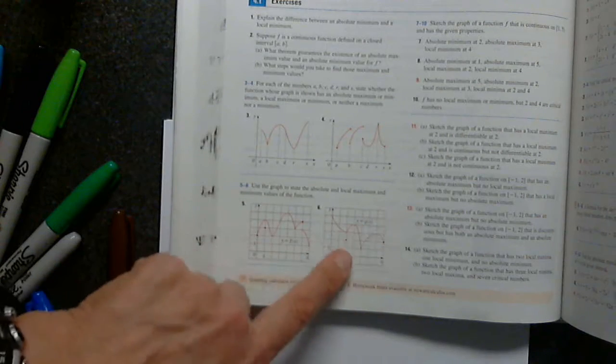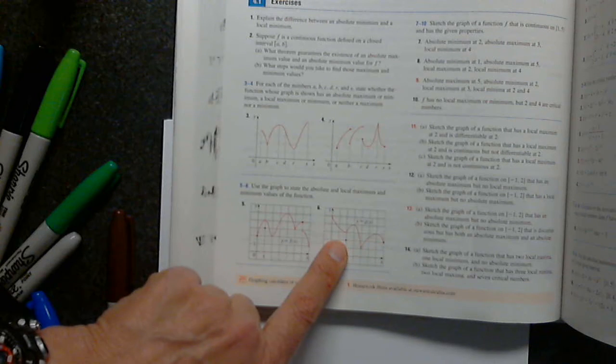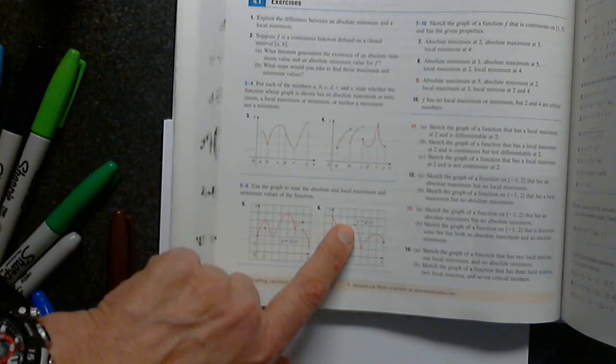Now this one, because all function values are higher left and right, and I can show the open interval, this will be a local min. So at 2 comma 2 is a local min. This one is a local max at 3 comma 4.